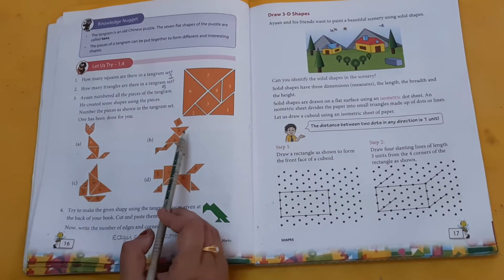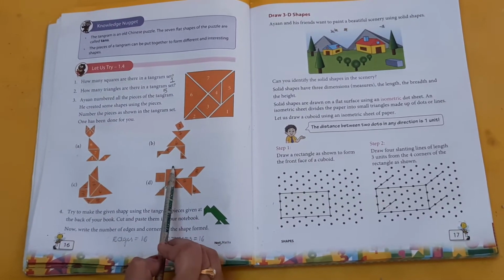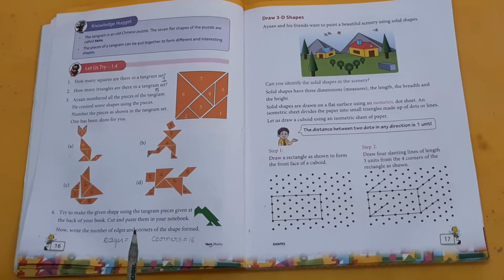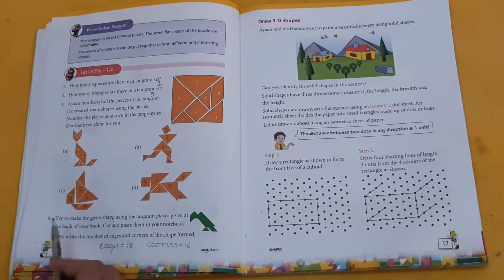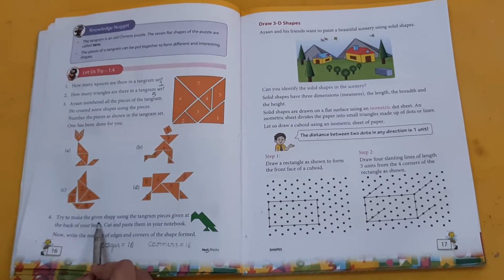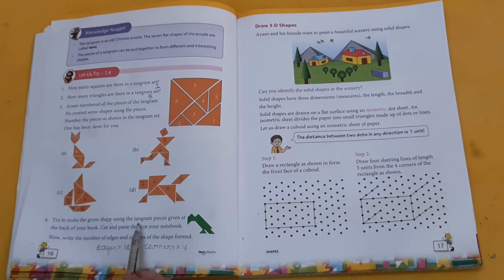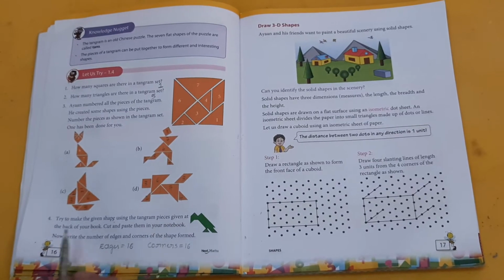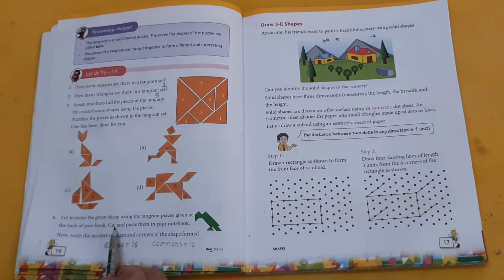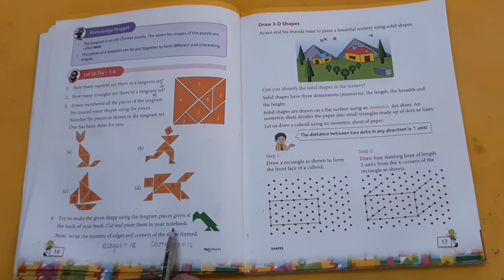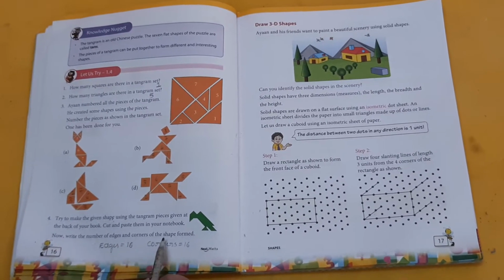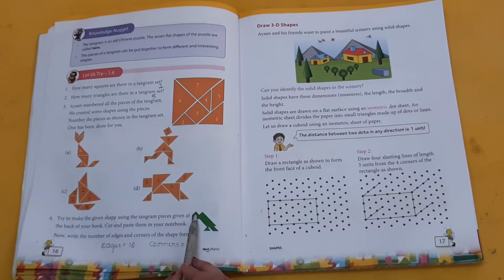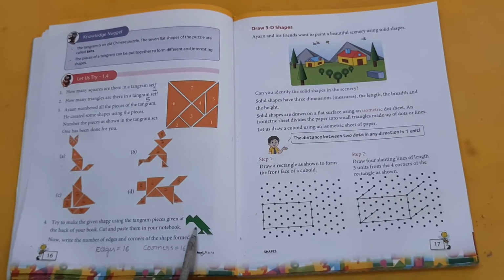So, please look at the picture and identify it. I have done it for you, children. Fourth question. Try to make the given shape using the tangram pieces given at the back of your book. Cut and paste them in your notebook. Now, write the number of edges and corners of the shapes formed. There are 16 edges and 16 corners.